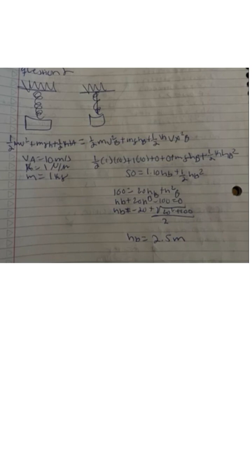We can set up our formula as half of mv squared plus mgh plus half of k x squared, equals, and that would be our first part for the first spring. Then the second half of the equation is half of mv squared, b, plus mgh, b, plus half of k x squared, b.